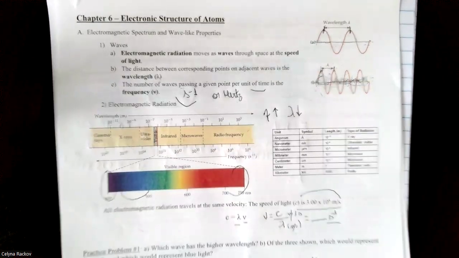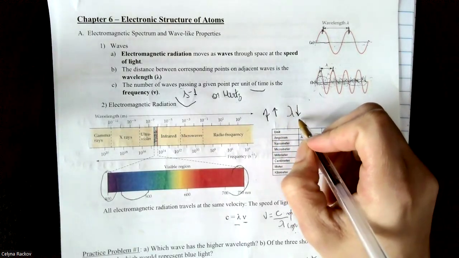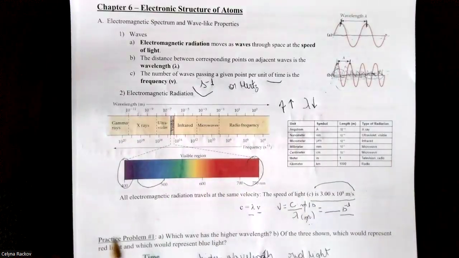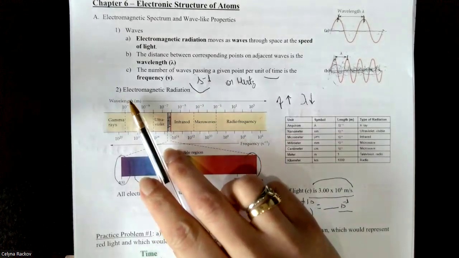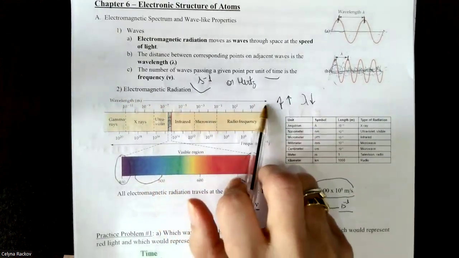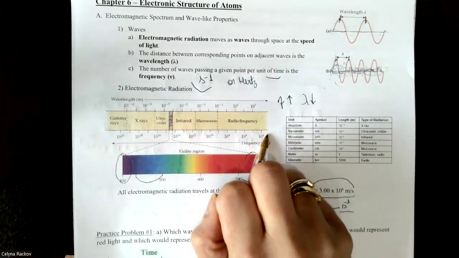What that means is, when frequency increases, wavelength decreases. For electromagnetic radiation, with wavelength in meters, when wavelength increases, frequency decreases.